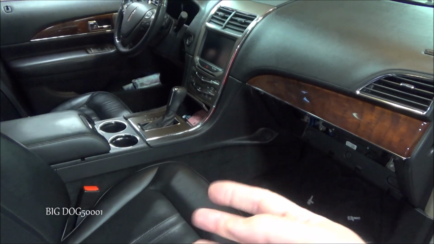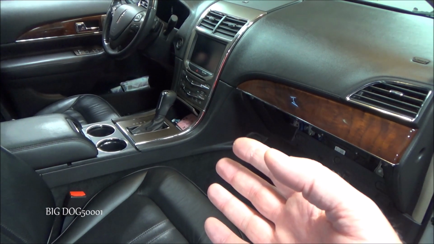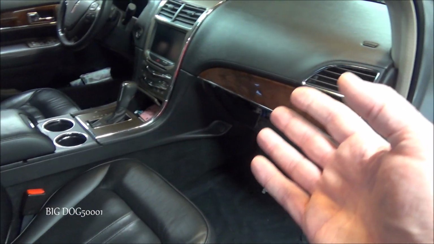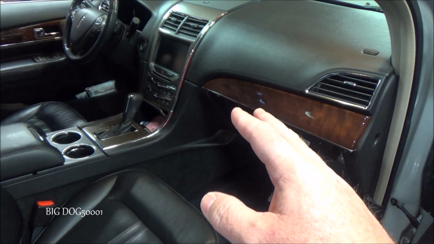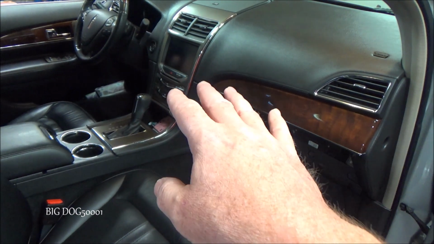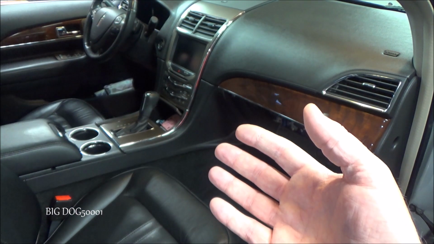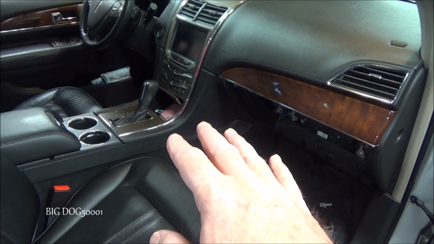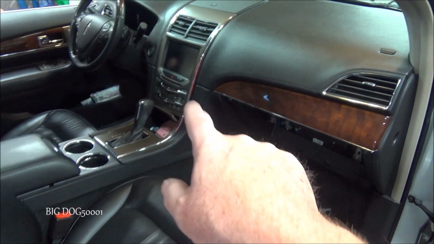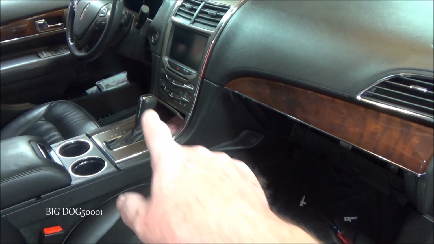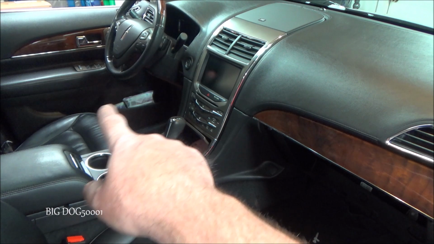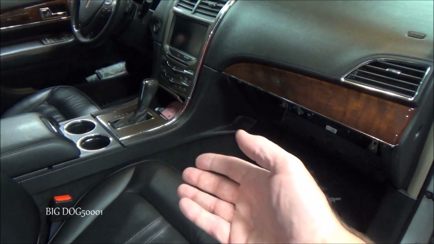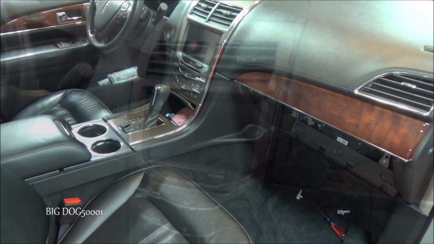The second thing would be a coolant or antifreeze issue. Basically low coolant, air in the cooling system, or a restriction in the cooling system. Any of those things could cause a problem similar to what we're talking about today. The last thing is a blend door issue. Typically you're only going to see that on dual climate control systems like this vehicle right here. That just means we can have one temperature on the driver's side and a different temperature on the passenger side. Many modern cars have dual climate systems like that.